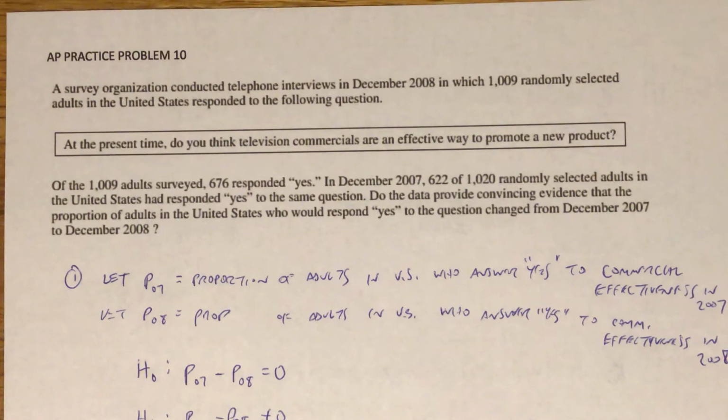So look, they're giving me two sets of proportions. Basically, you can figure out what the proportions are, because the 2008 survey had 1,009 people, 676 said yes. I said it's categorical data, so basically it's yes or no. That's the number that said yes, the rest said no. And then in 2007, the year before, it was 622 out of 1020.